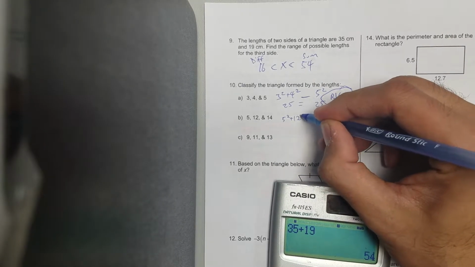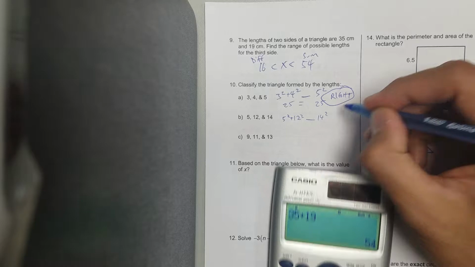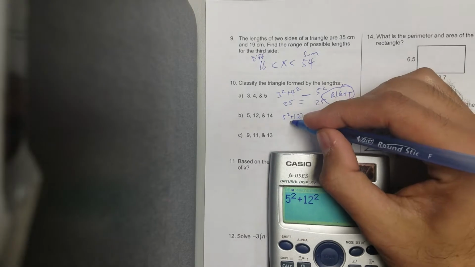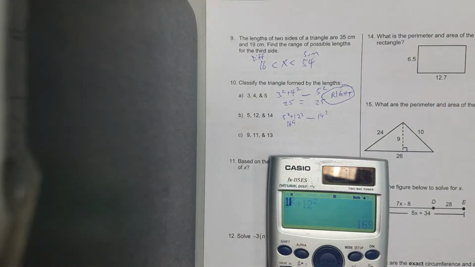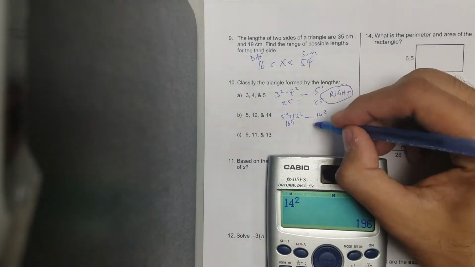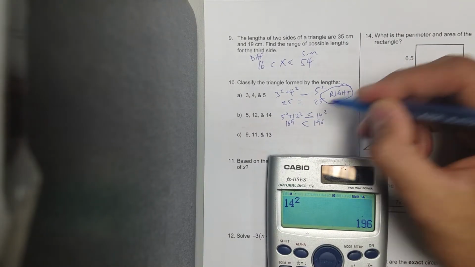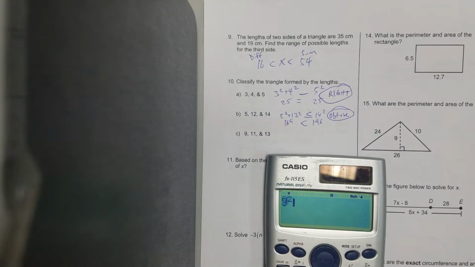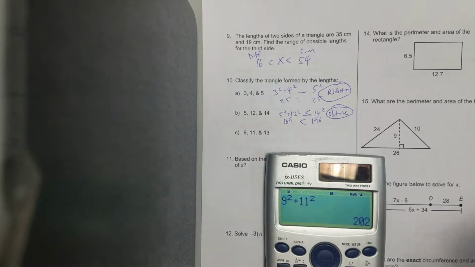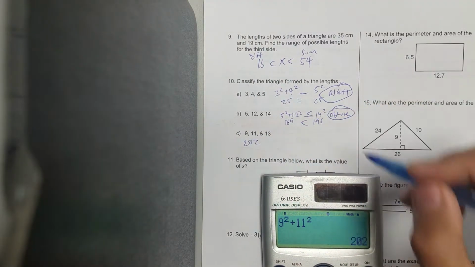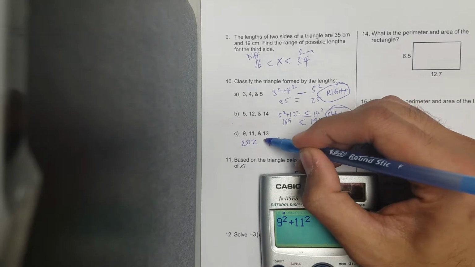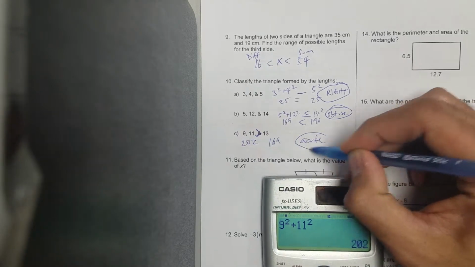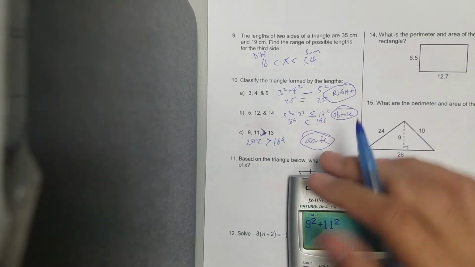5 squared plus 12 squared, and then something 14 squared. 5 squared plus 12 squared is 169. 14 squared is bigger, 196. So if your C is bigger, then it's obtuse. 9 squared plus 11 squared is 202, and then 13 squared is 169. So this time, these two are bigger, so it's acute. This 202 is bigger than 169.